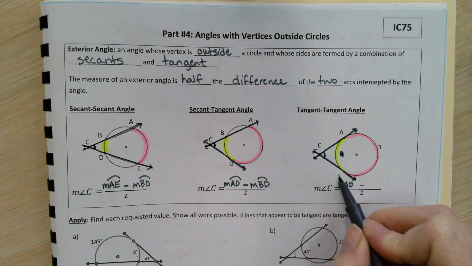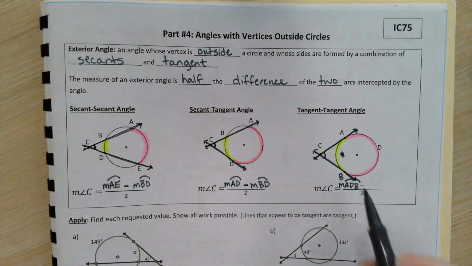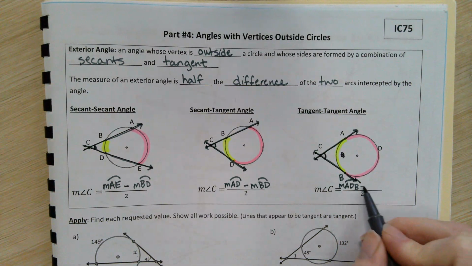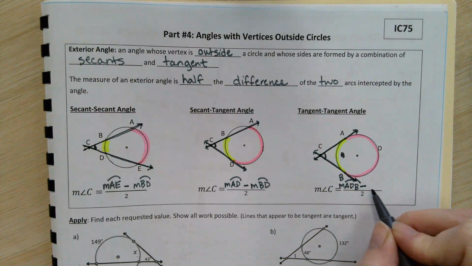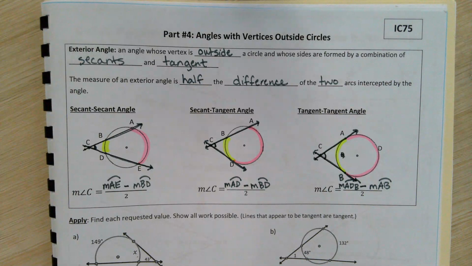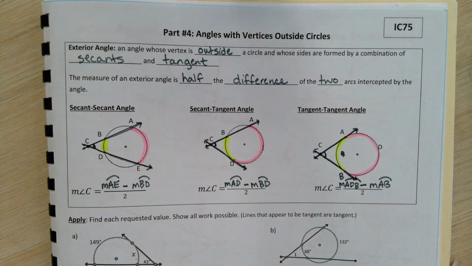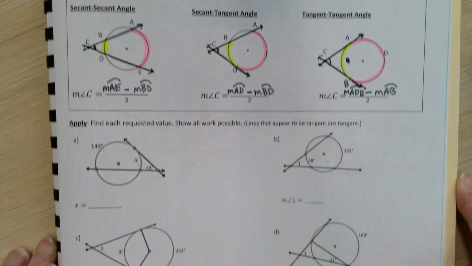So that larger arc is going to come first, and it is definitely a major arc now. Looks like that B floated away, so I'm going to move it back down there where it belongs. So major arc ADB's measure is going to be decreased by the closer arc's measure, AB, and then still divided by 2. All right, let's do some examples to see the formula in action.